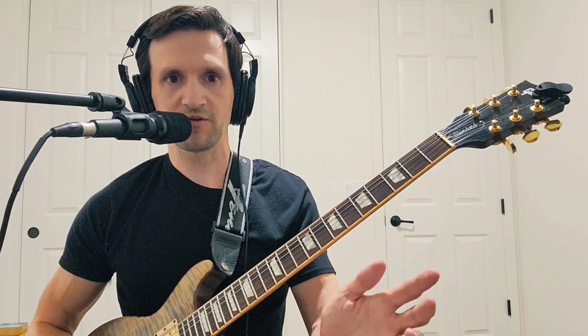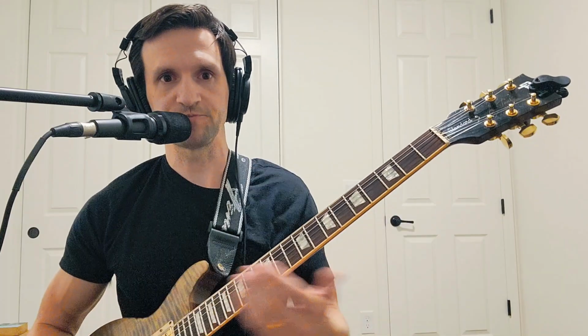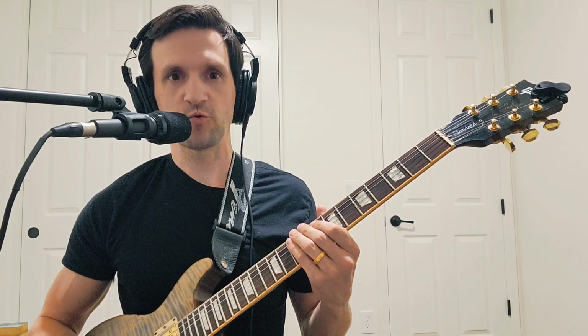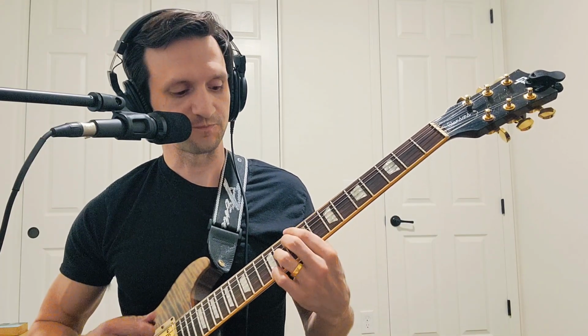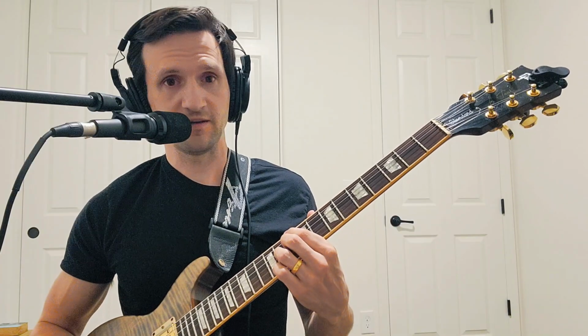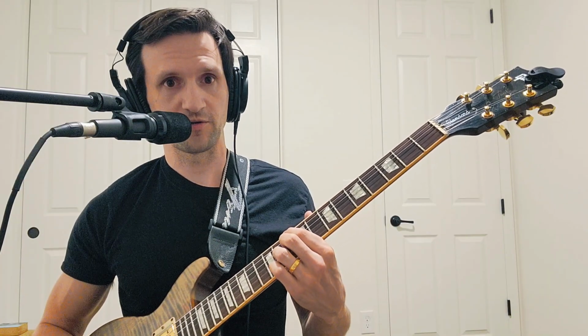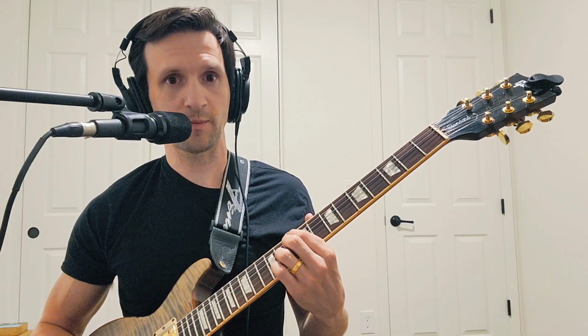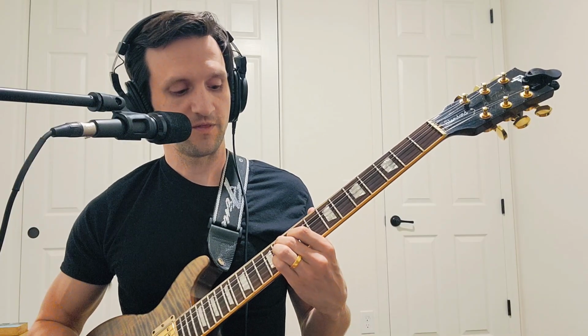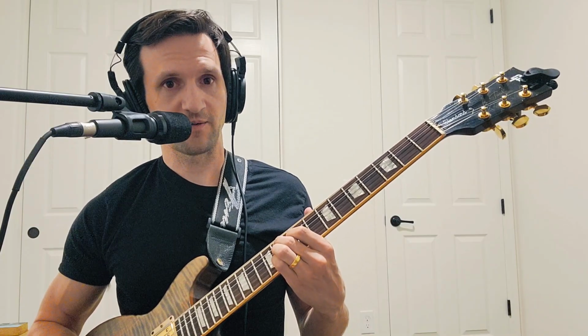changes. But one thing that you may or may not already know about dominant 7 chords is that each dominant 7 chord has its equivalent dominant 7 chord. So a D7 chord can be swapped with an A flat 7 chord.